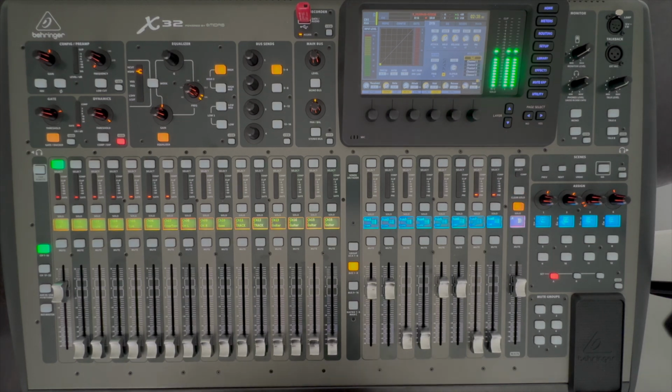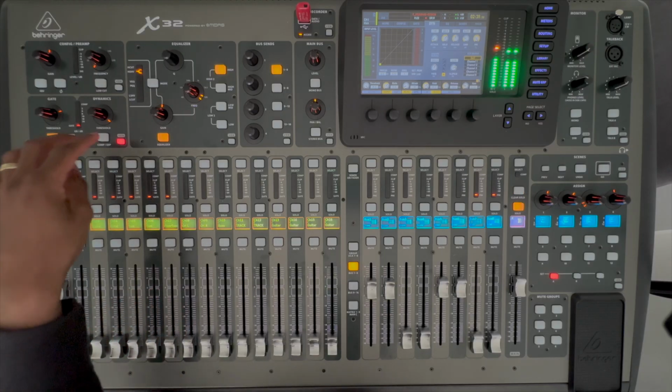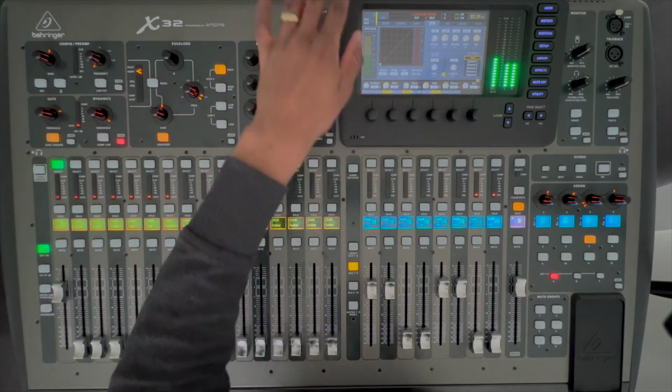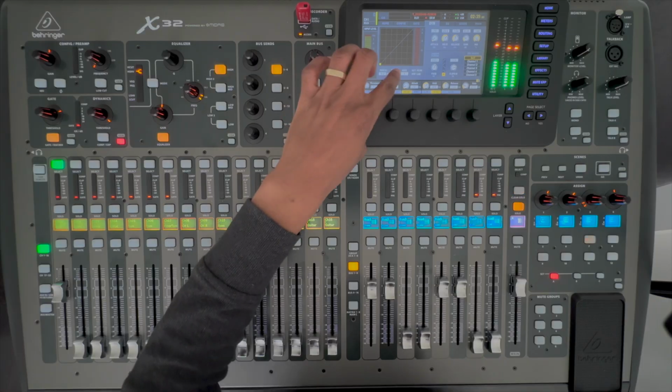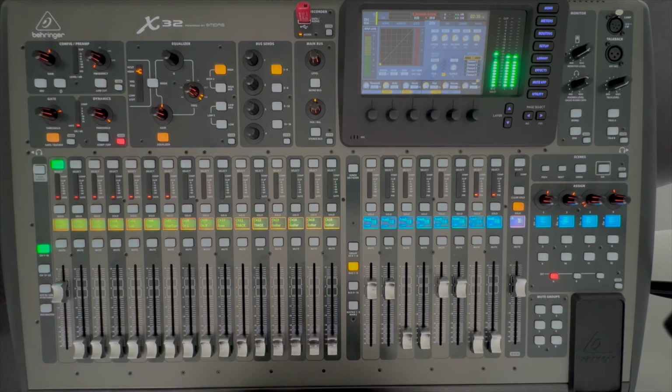In this video, I will be going in depth on how compression works. So the compression feature on the Behringer X32 is located here. You can click on view on your selected channel to see this, right? So there are 6 pieces to understand when dealing with compression.